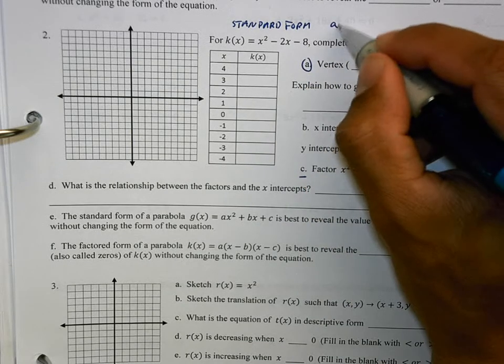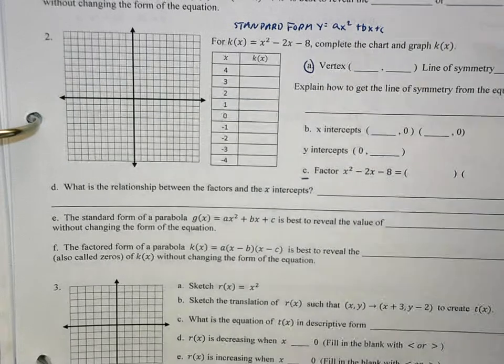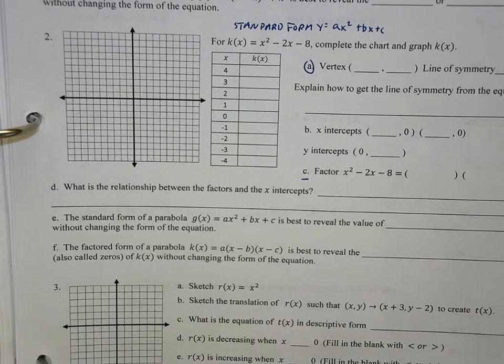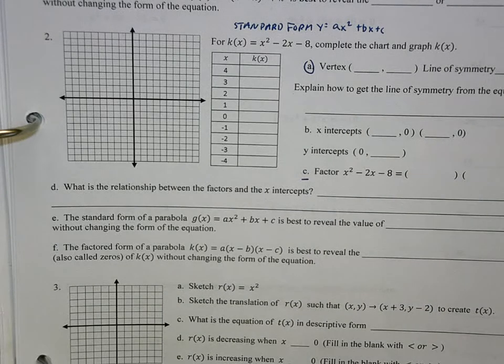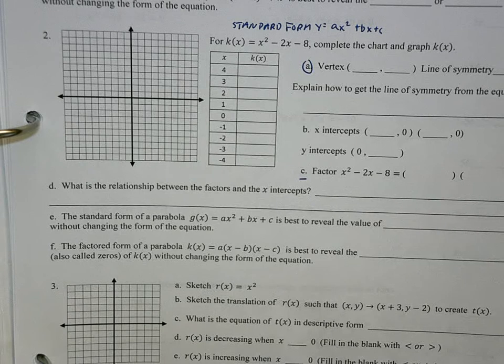Standard form is ax squared plus bx plus c, so when it goes from the highest degree to the next to the constant. This one's in standard form, x squared minus 2x minus 8. And what they ask you to do is to complete a chart. They're going to ask you to plug in 4. What do you get?